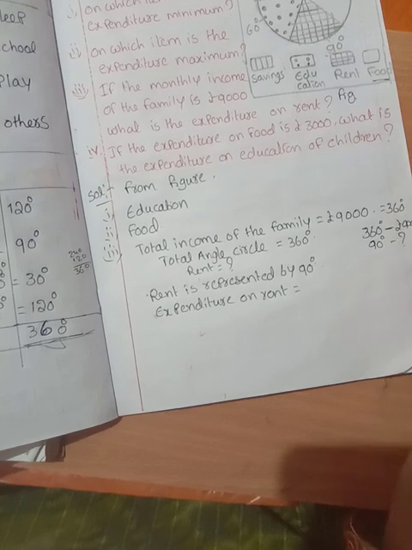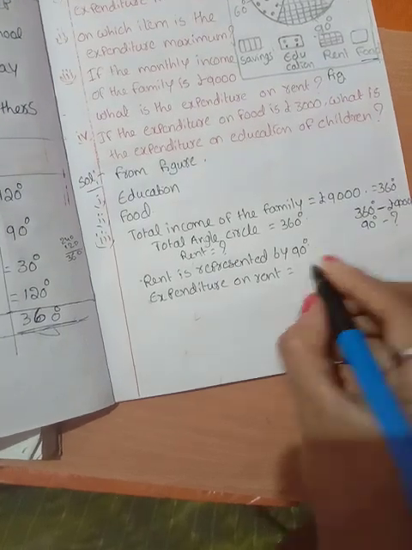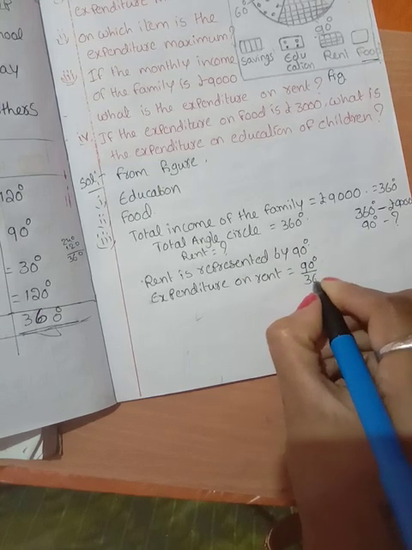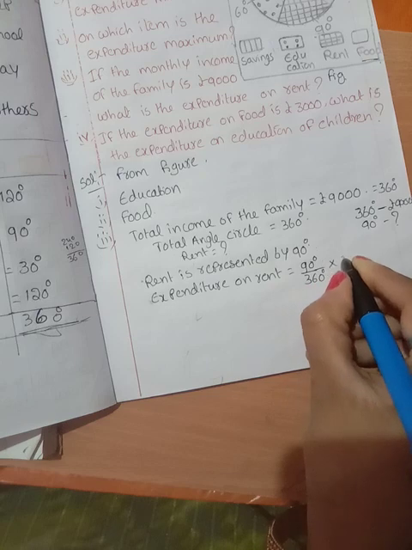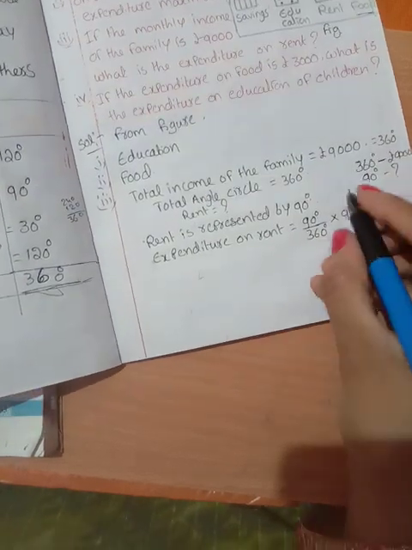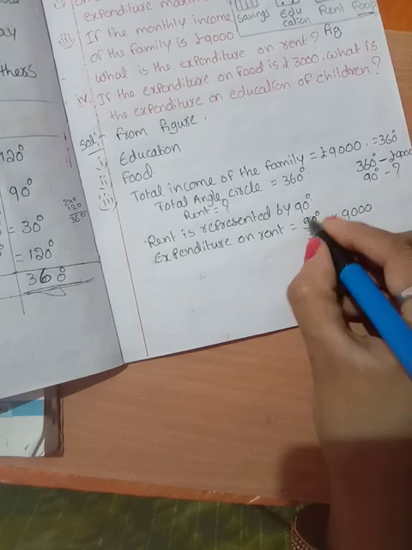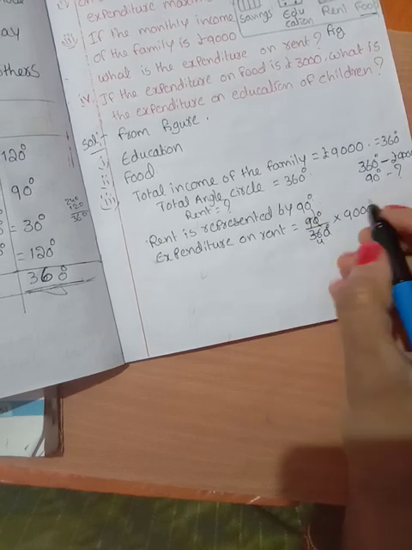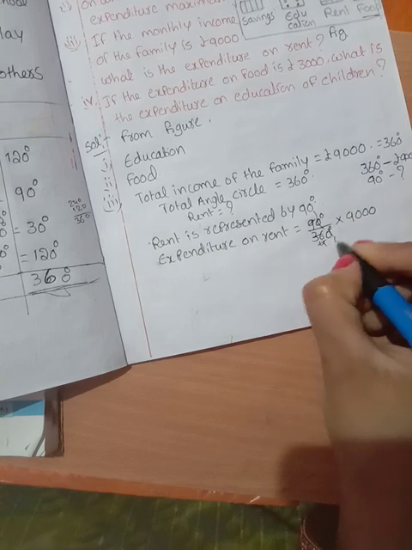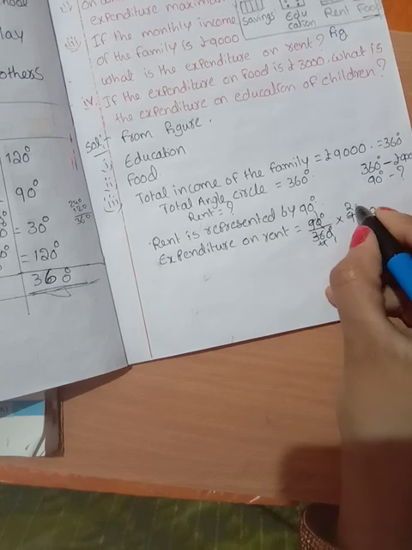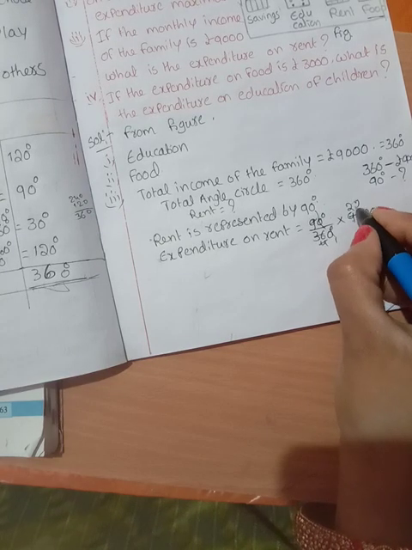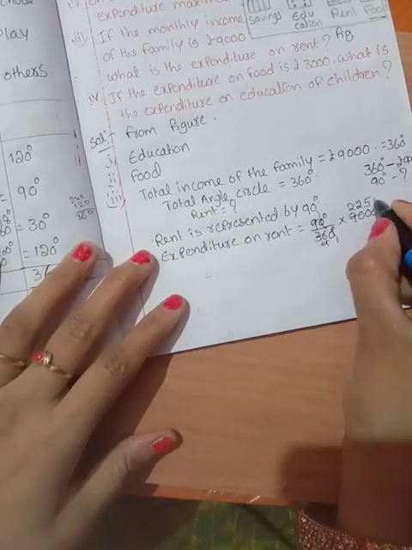It is 90 degrees by 360 degrees into 9,000. The zeros cancel, 9 ones are 9, 9 fours are 36, 4 ones are 4, 4 twos are 8.